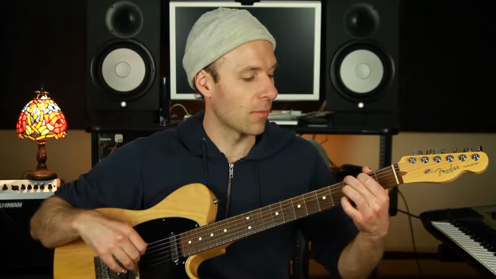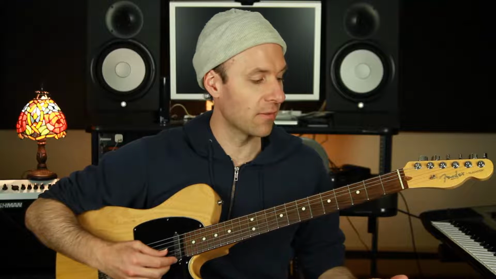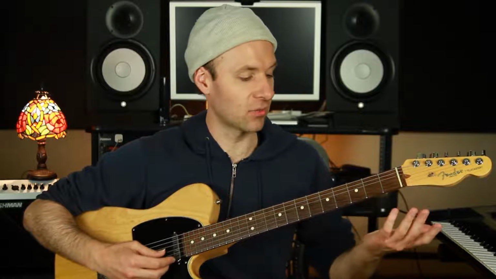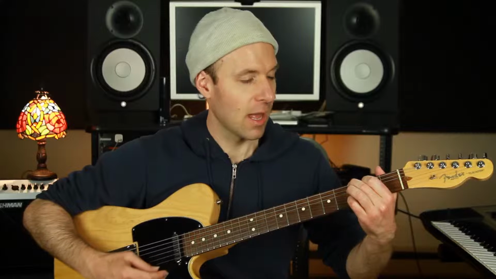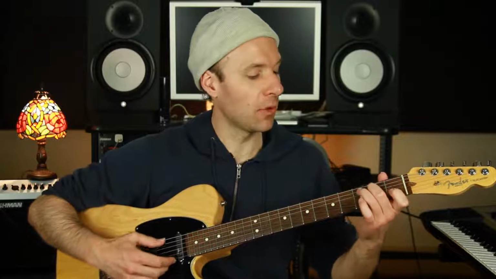So what we want to do is look for where there are notes between the two chords that are a whole step apart. So for example, in G to C, we have the note D, this open D string, this fourth string. And on that string, it's going to go up a whole step to this second fret on the fourth string. That's the third of C.